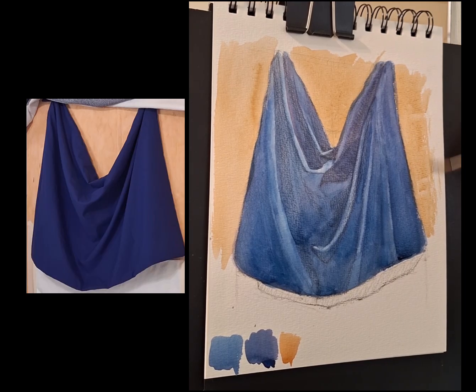Okay, we're not seeing that white paper anymore. Good, so it's not confusing us. By the way, now that I put this in, the blue fabric, what I painted already, doesn't look so dark anymore. Yeah. And we need it darker. So let's add that shadow.